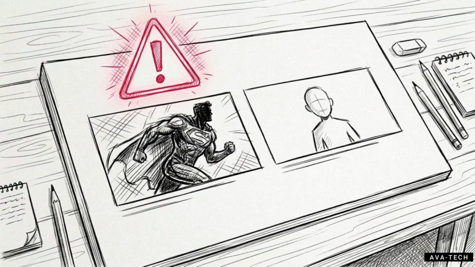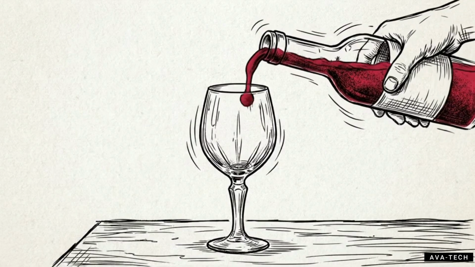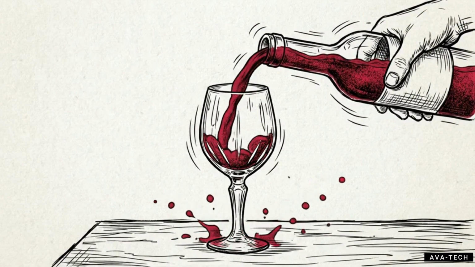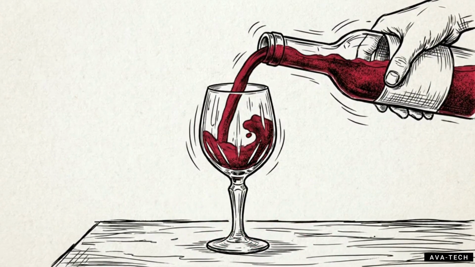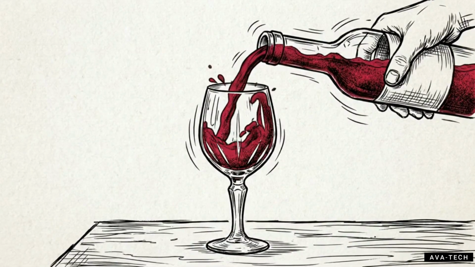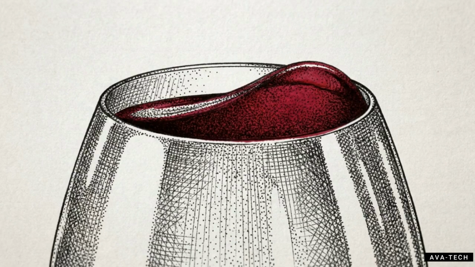This makes it a powerful tool for fan creators, though the use of recognizable IP remains a significant legal consideration for commercial productions. It also demonstrated a specific mastery over fluid physics. In a test to fill a wine glass exactly to the brim, MiniMax was the only model to successfully simulate the liquid stopping at the edge without overflowing.